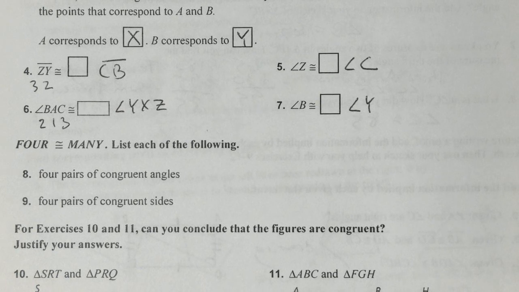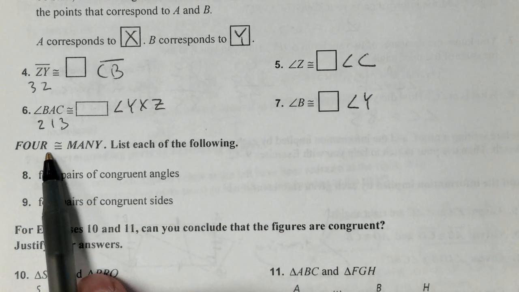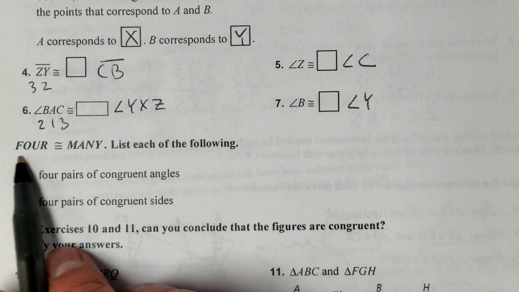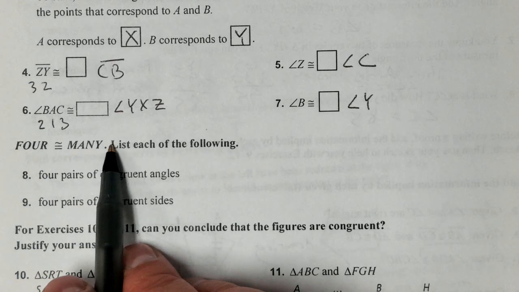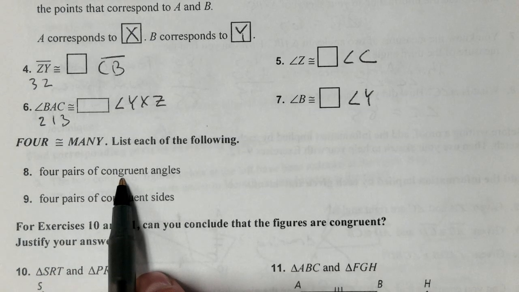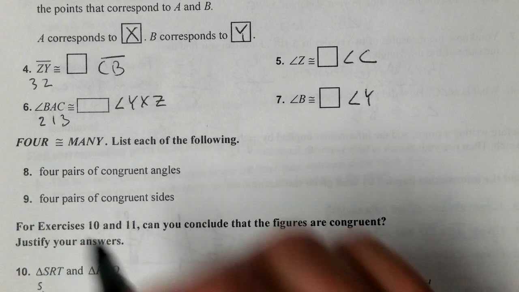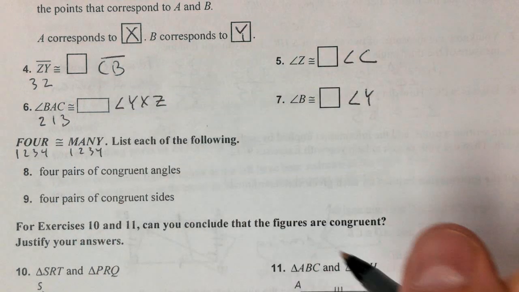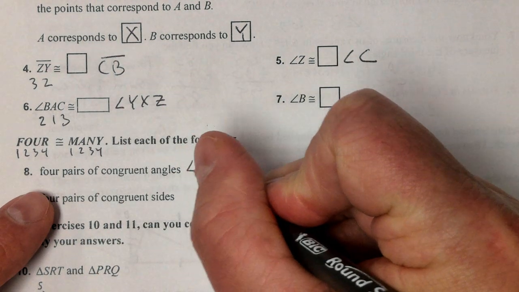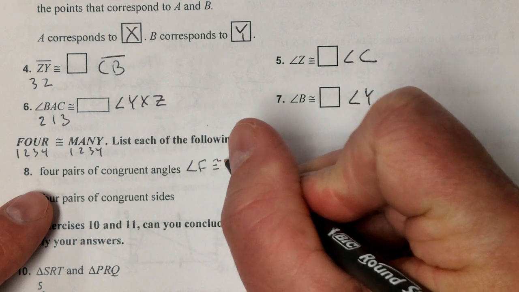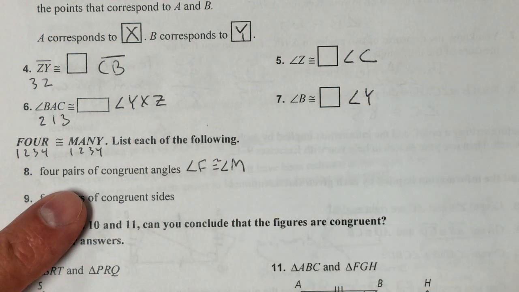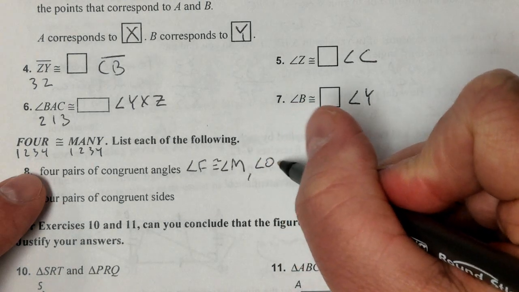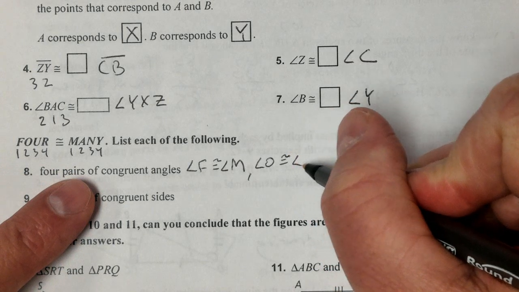All right, on this next one, they used words for equal many, but it's a quadrilateral, FOUR and MANY. So your 4 pairs of congruent angles would work like this, where it's 1, 2, 3, 4 to 1, 2, 3, 4. So we have angle F congruent to angle M. So that's your first one. And then angle O congruent to angle A.